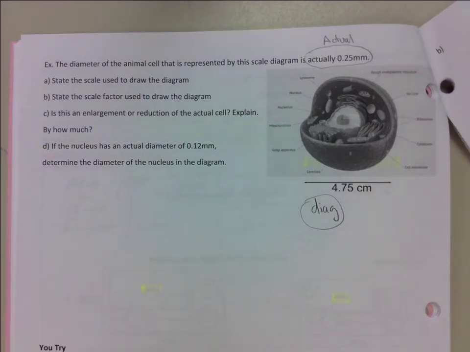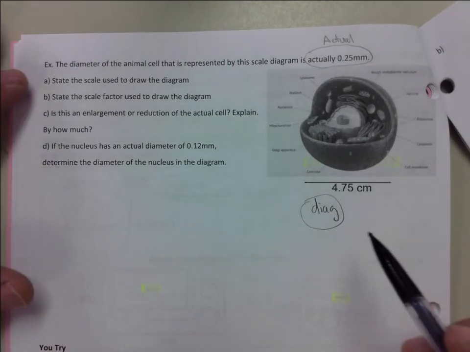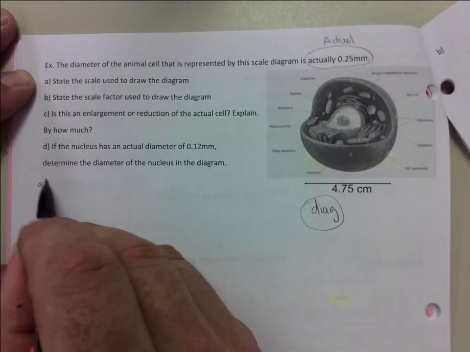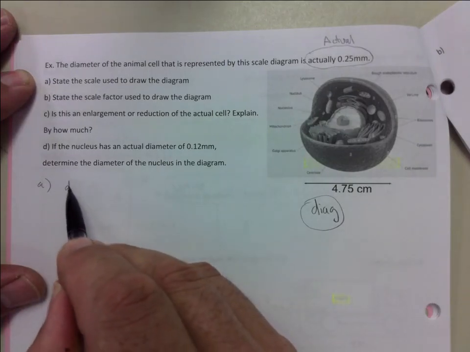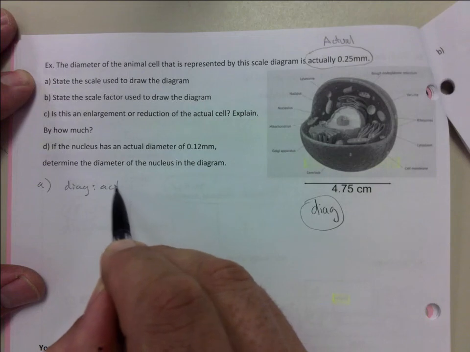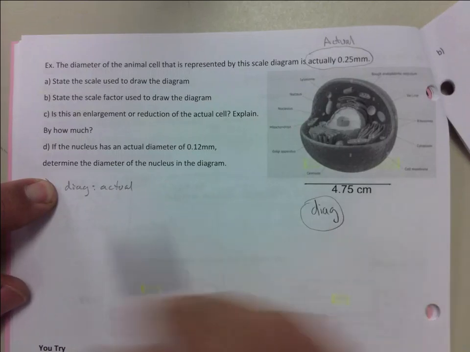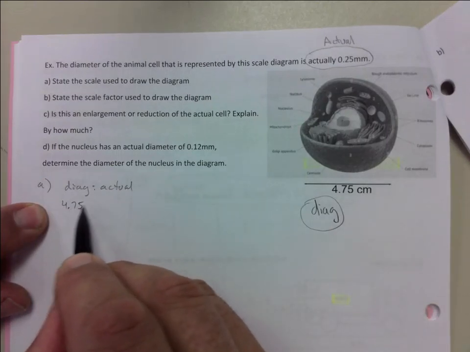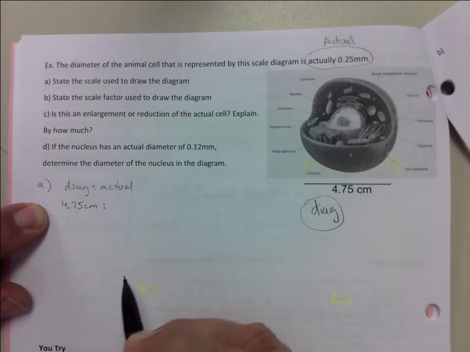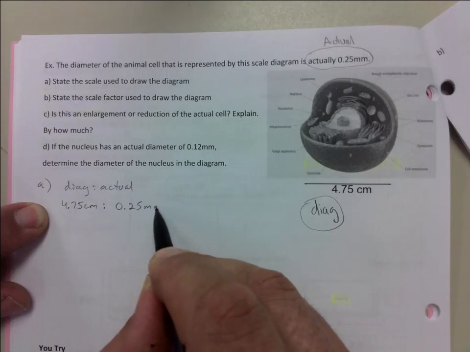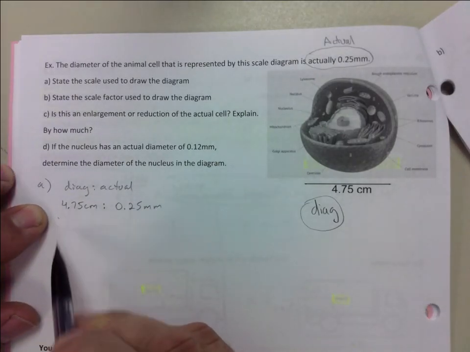All right. Anyways, the diameter of the animal cell, we got that part. State the scale that was used to draw it. So we want diagram, actual, in that order. So the scale, my diagram is 4.75 centimeters. Just make sure you have the units there. You can't just drop them, right? And the actual is 0.25 millimeters. Okay, so this is what I would be looking for.